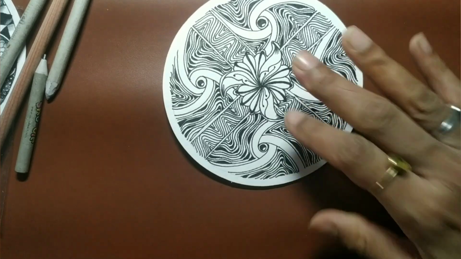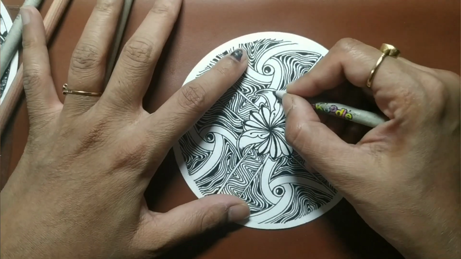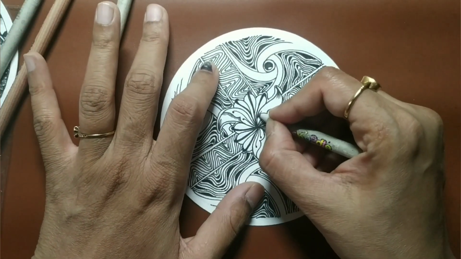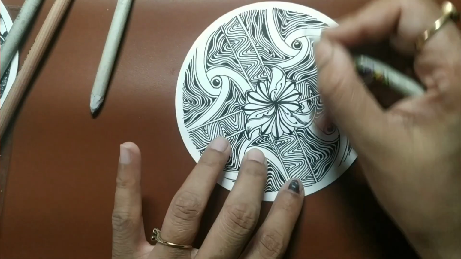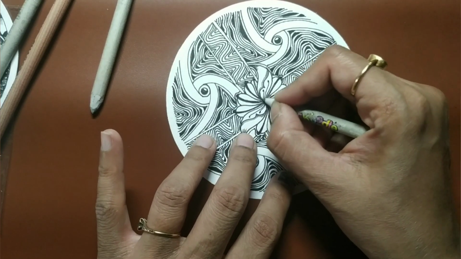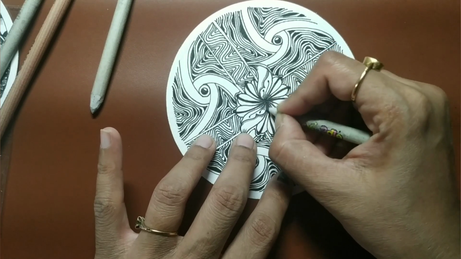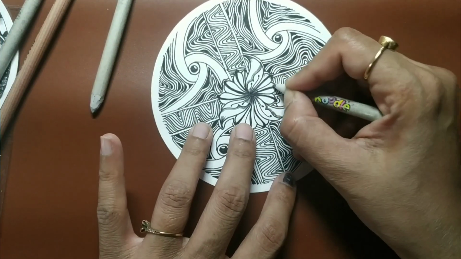Let's now move on to shading our tile, starting first with our Ayame. I'm just going to add some graphite here. So it's a fragile tangle, so handle with care. Highly breakable. So give it soft touches of graphite, not too much.